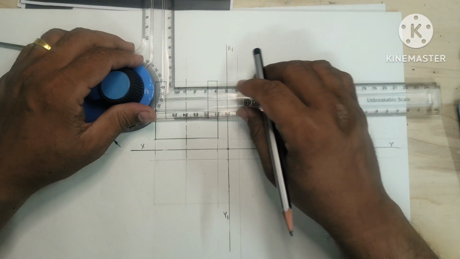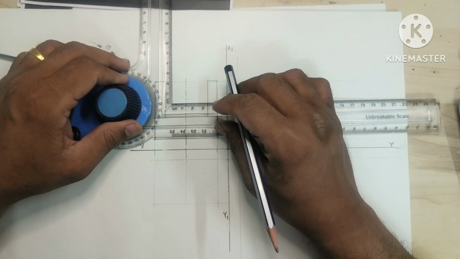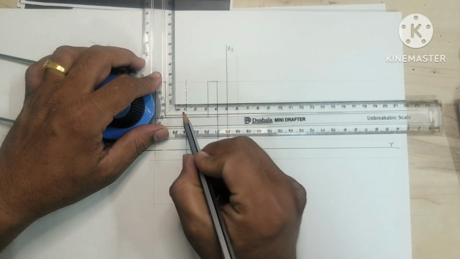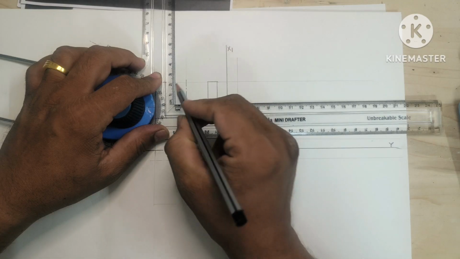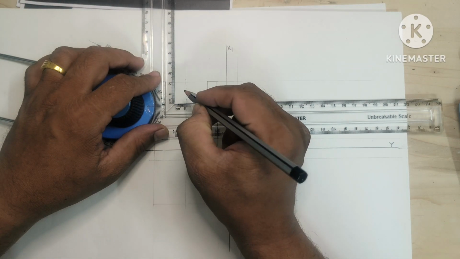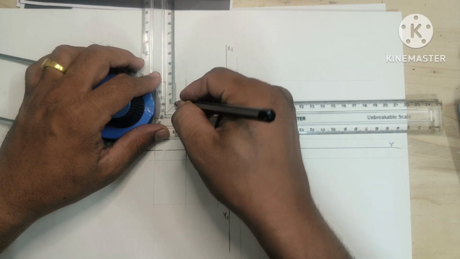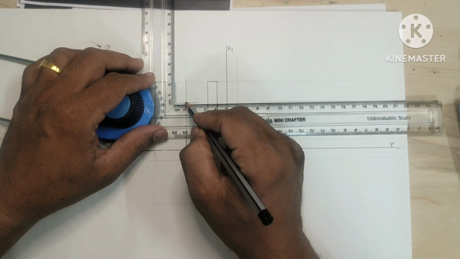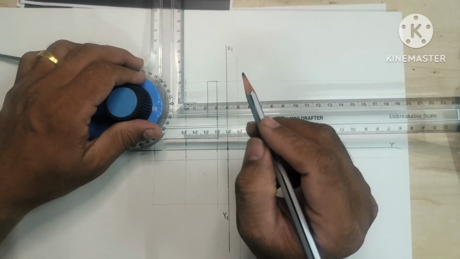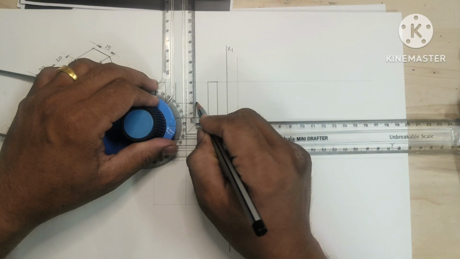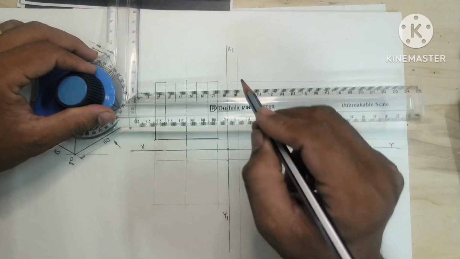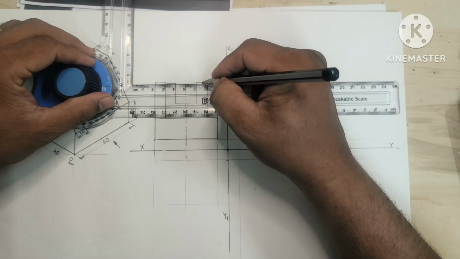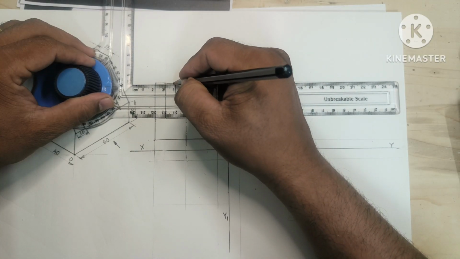From this point 10 mm here, and the height is 20. Hence I will mark the line here and here. This point and this point distance is 10 mm, and I will mark the continuous line. Okay, and this has a continuous line, this has a continuous line.